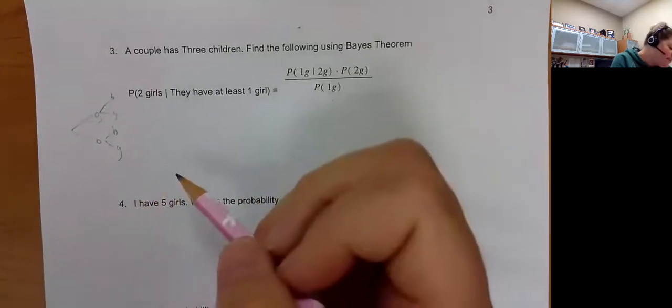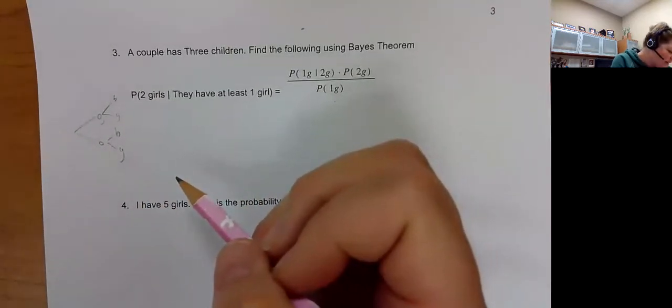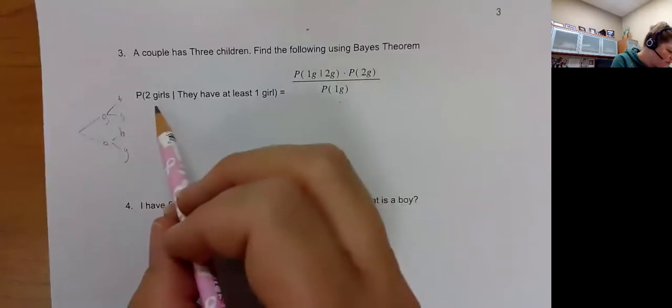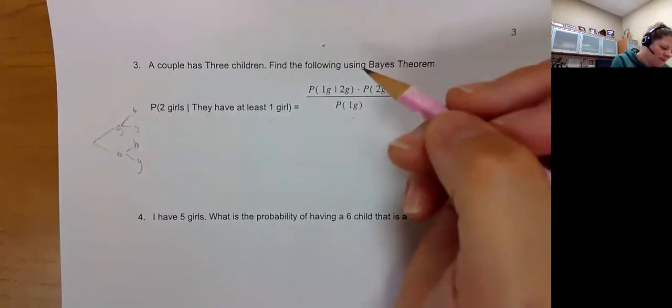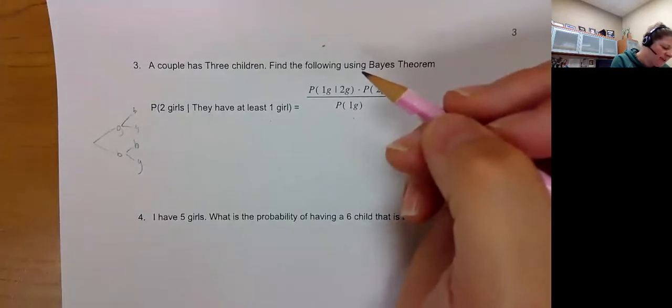So what's the problem? If I add another child, do they have 3 children? No, they only have 2 children. We're getting 2 girls given you have at least 1 girl.